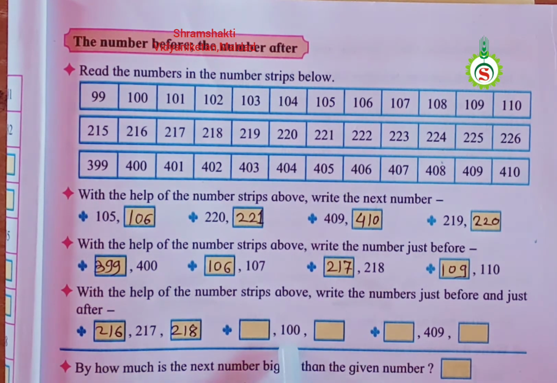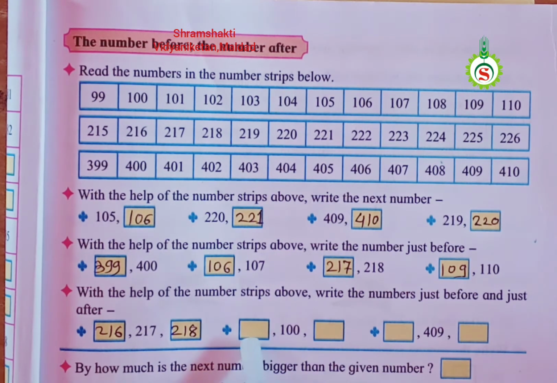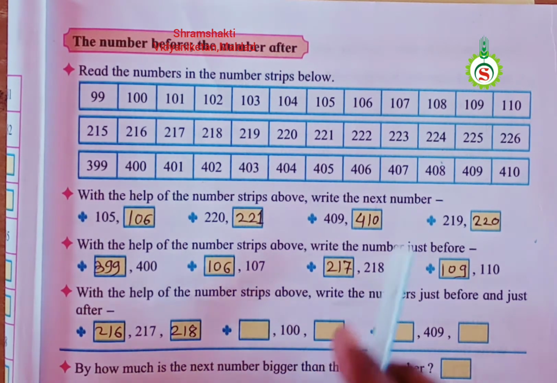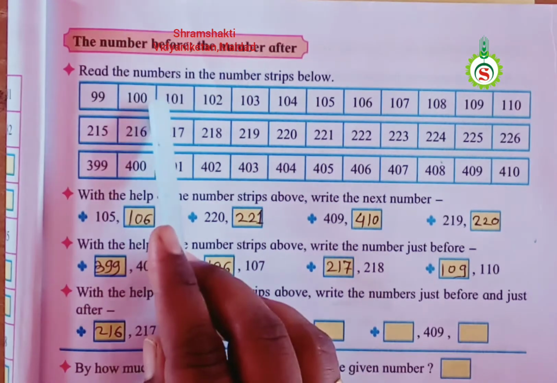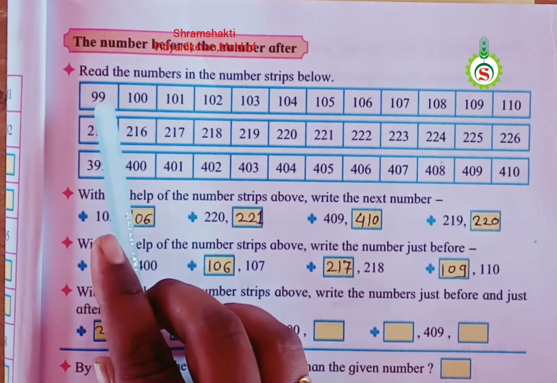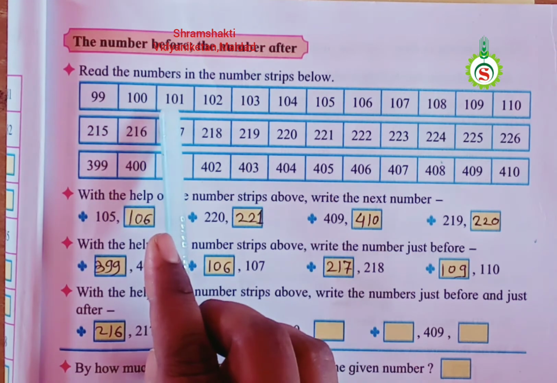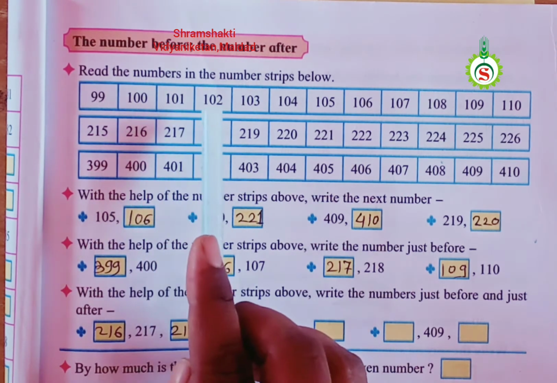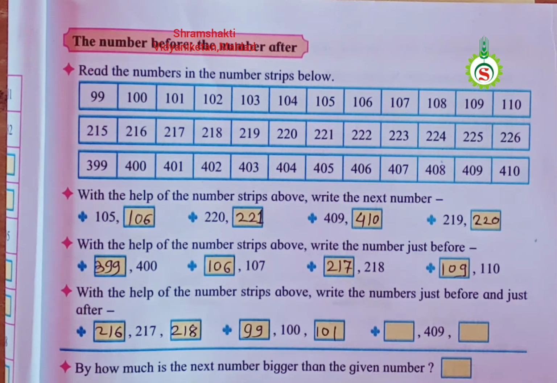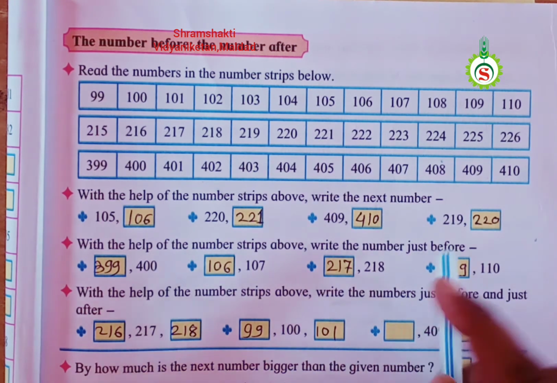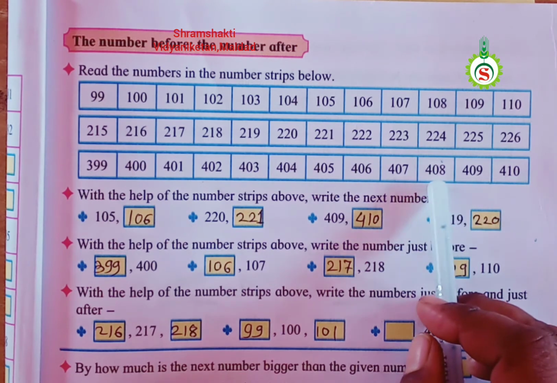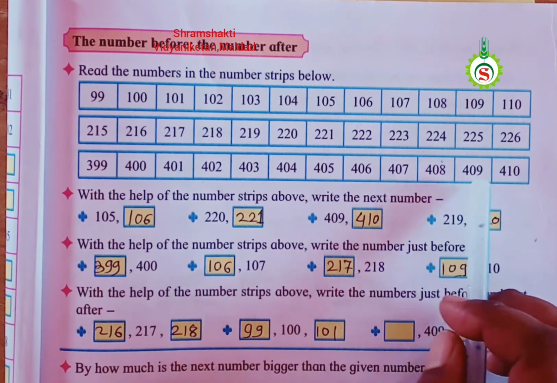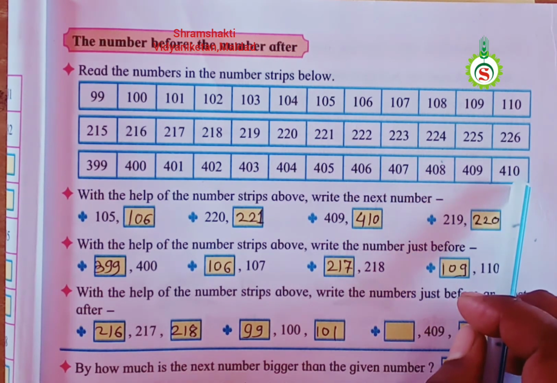See the next example. Which example? 100. Find the number just before and just after 100. See here, 100. Just before number is 99. Just after number is 101. Write down. See the next example. Which example? 409. We have to find the just before number and just after number. See. Just before is 408 and just after is 410. Write down.